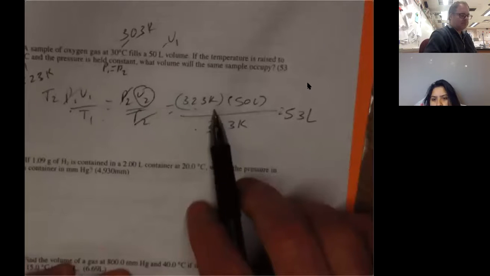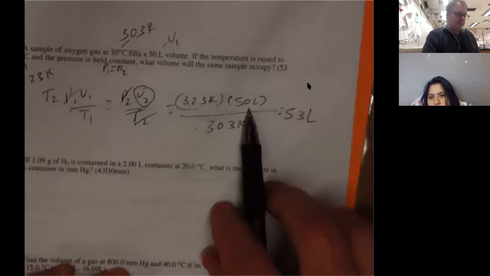Wait, did you multiply the 323 Kelvin times the 50? Yeah. Oh, we're allowed to do that even though they don't have the same unit? If we take a look, when we multiply that, we would get Kelvin liters. But since we have Kelvin down here, that Kelvin will cancel out. Oh, okay, I see. So with that 303, that's from the 273 plus 30? Yep, that's the initial temperature. Okay, makes sense. So basically we just plug the numbers into the formula? You got it. That's the easiest way.